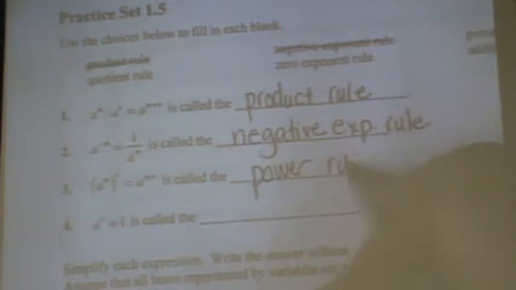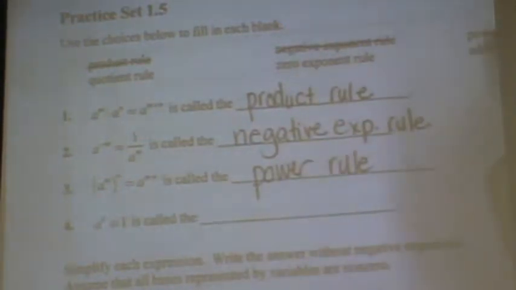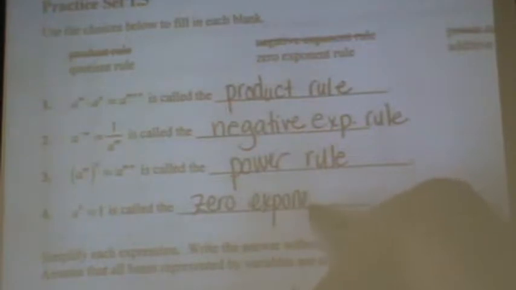Number 3, we have a power to a power rule. We're going to call that the power rule. And anything to the 0 power, that's your zero exponent rule. Okay? And now we're going to apply these rules to do these problems.